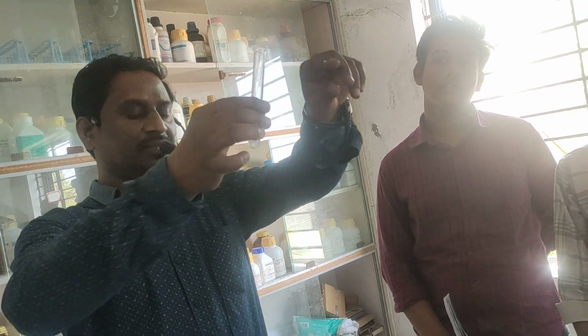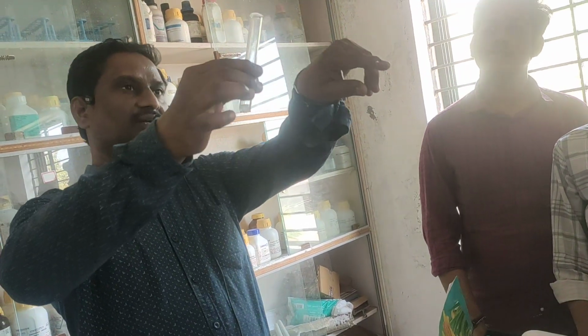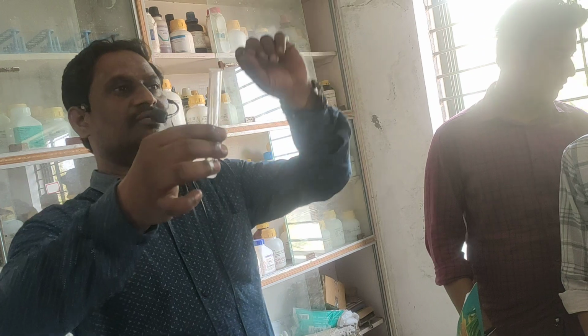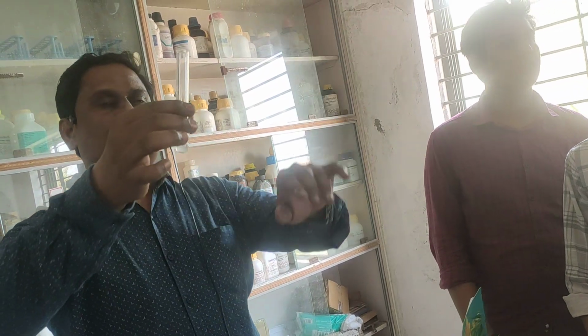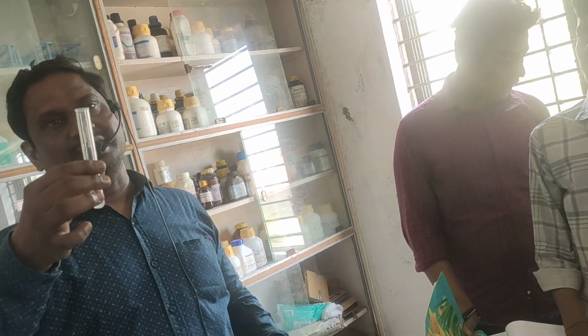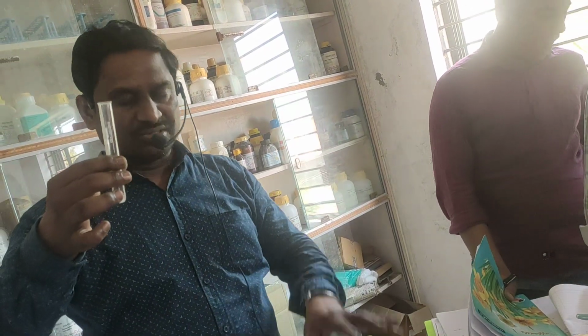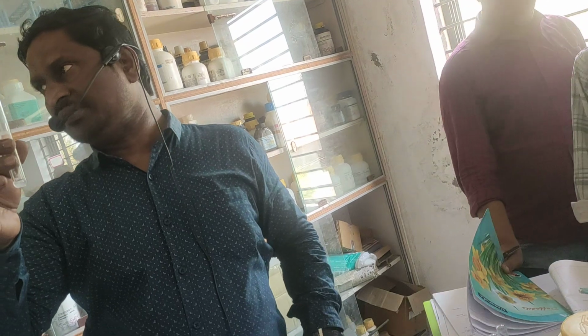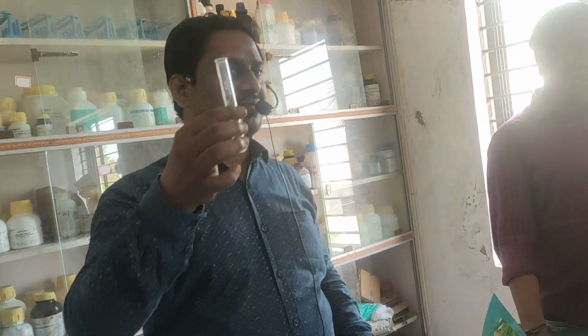During boiling, when you pass this into lime water, which is nothing but calcium oxide solution, the lime water does not turn milky. So CO3 minus 2 is confirmed. Right, all of you?